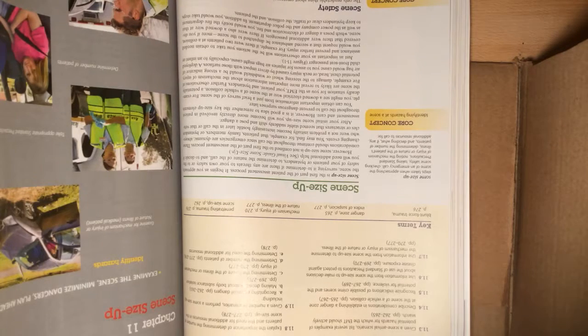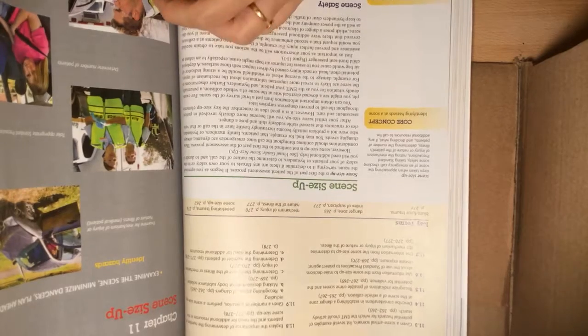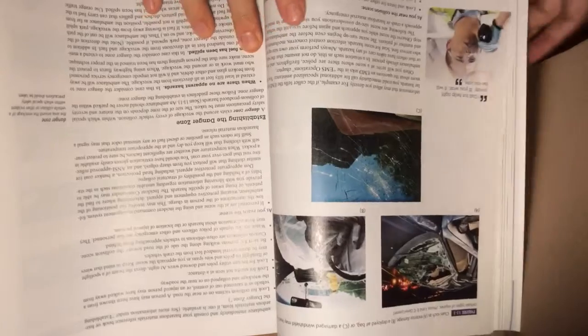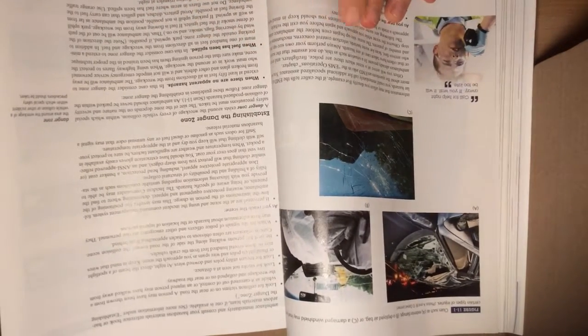Scene safety. The only predictable thing about emergencies is that they are often unpredictable and can pose many dangers if you are not careful. Before you arrive on the scene, the dispatcher may relay important information to you. A well-trained EMD, emergency medical dispatcher, uses a set of questions to determine information that may affect you directly.